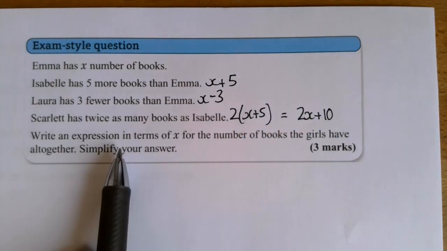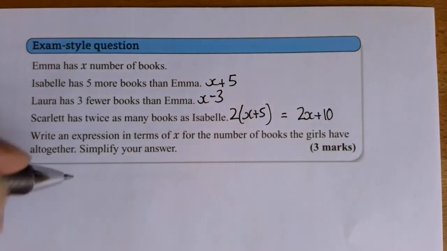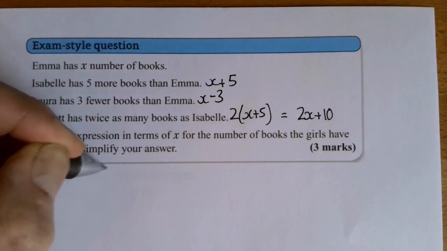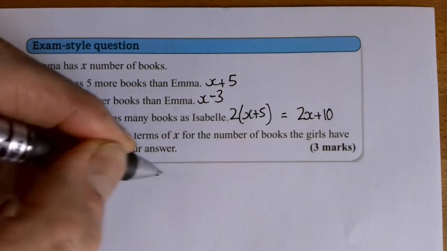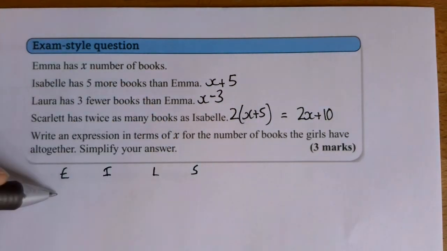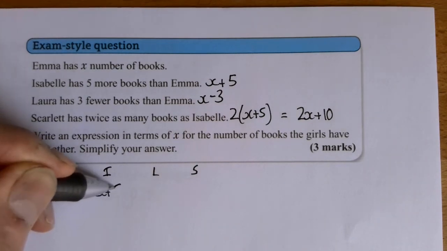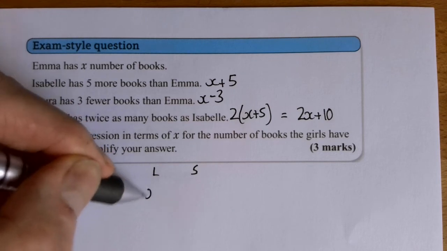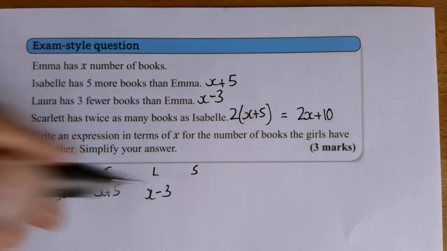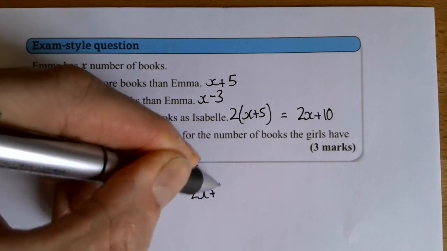So we've now got to write an expression for the total number of books, and we mustn't forget Emma in that. So we've got Emma, Isabel, Laura, and Scarlett. So that's Emma was x, Isabel x plus 5, Laura x minus 3, and Scarlett 2x plus 10.